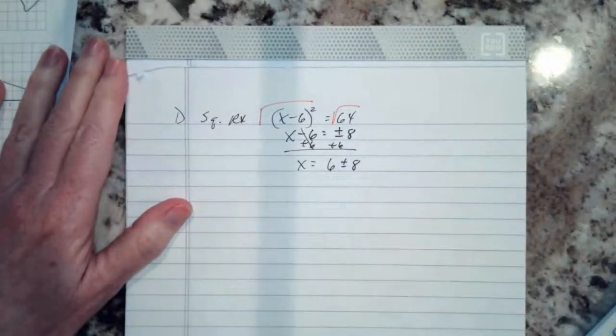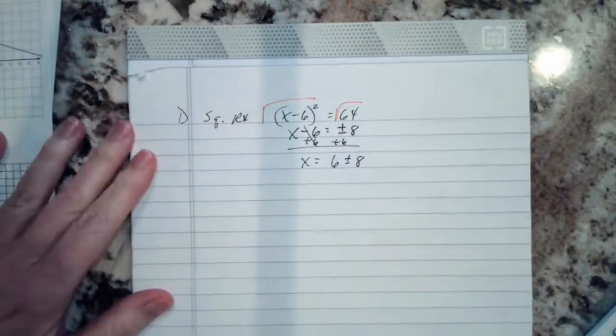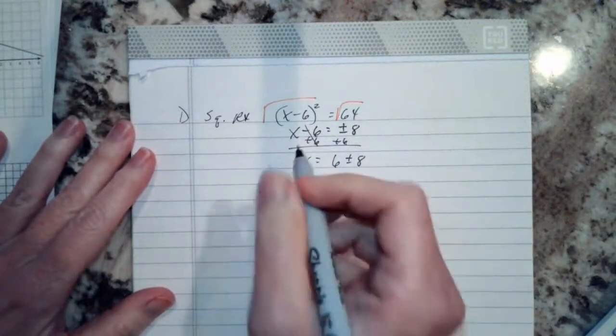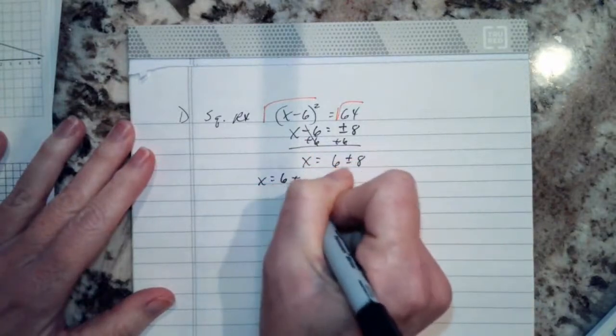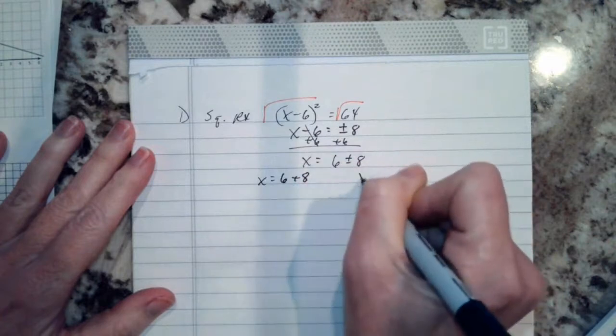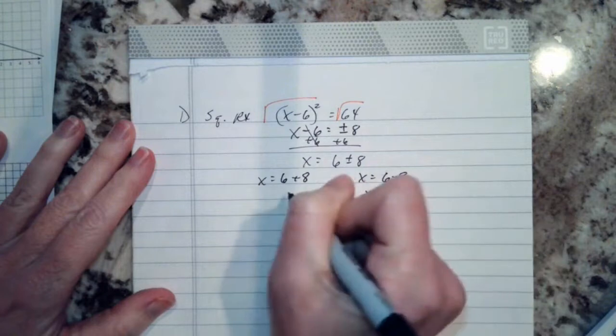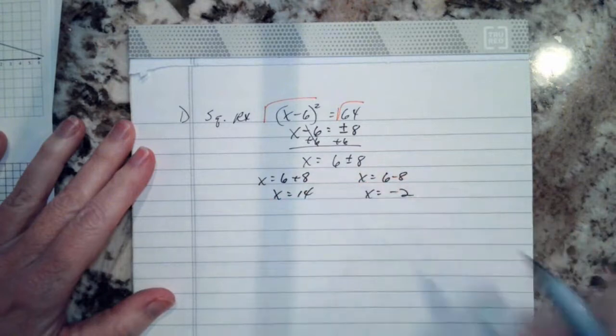Both of those are rational numbers, and they're combinable. So you're going to need to combine them. There won't be a 6 plus or minus 8 as your answer. So you need to separate them out, 6 plus 8 and 6 minus 8. So you get a negative 2 and you get a 14 out of that. And those are your answers.